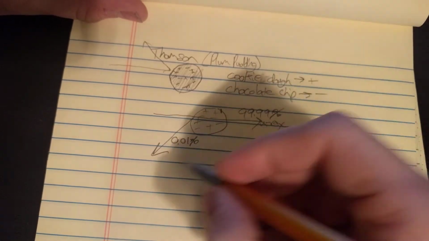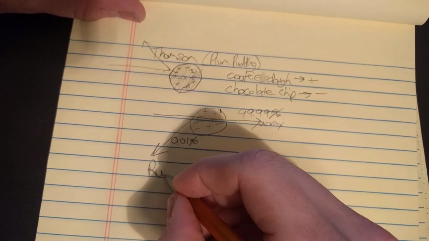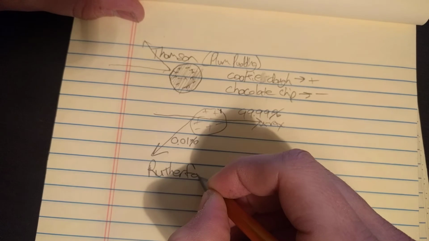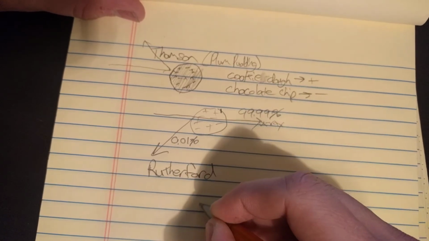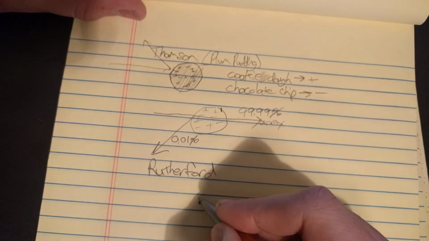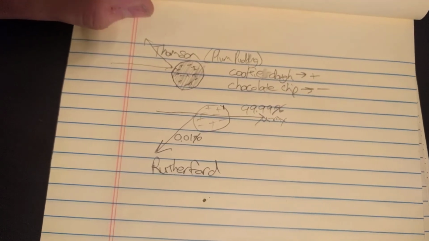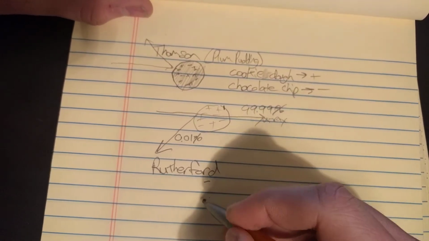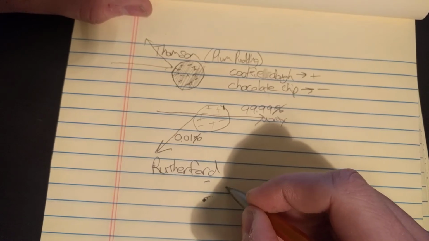And from this, Rutherford concluded, so he made a new model of the atom that said, at your center there's a very small concentrated thing of positive charge, and around that charge you have electrons.